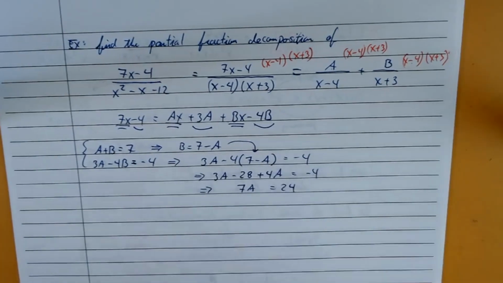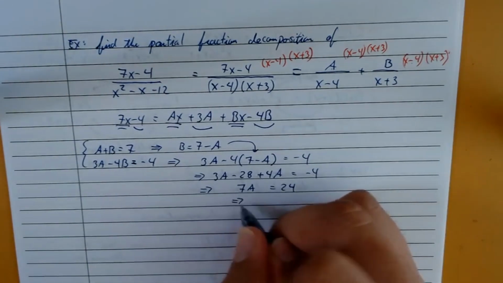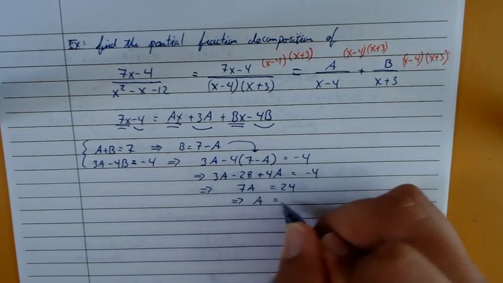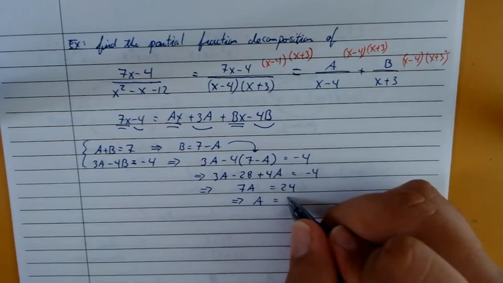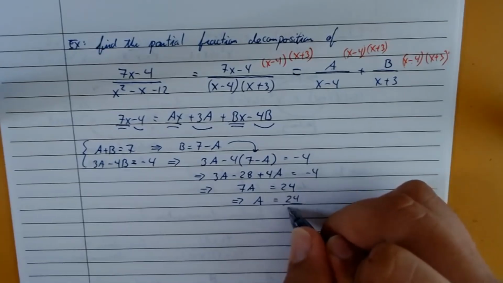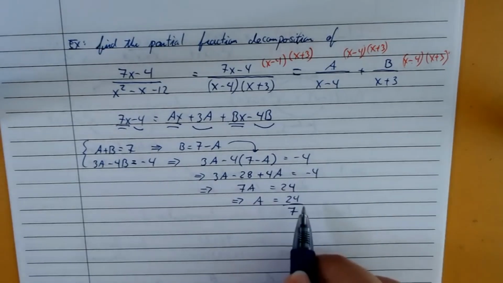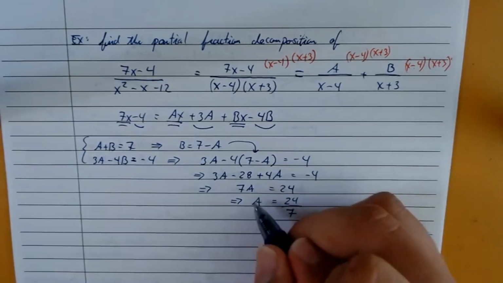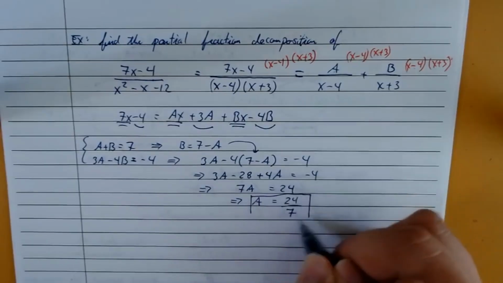Here, we can divide both sides by 7. And in this case, it doesn't divide evenly. That's fine. No one ever said it had to divide evenly. It's a constant. It can be a fraction. Let's see, does that reduce? No, it didn't even reduce. Okay, so that's our value of A.